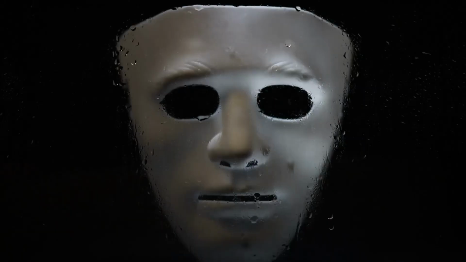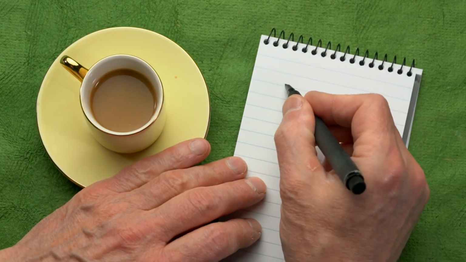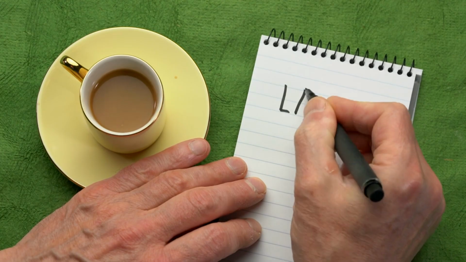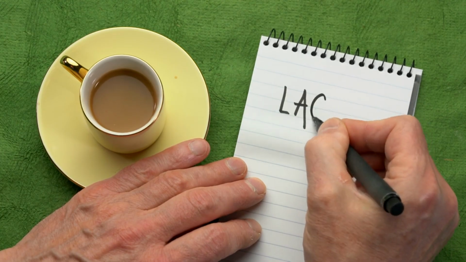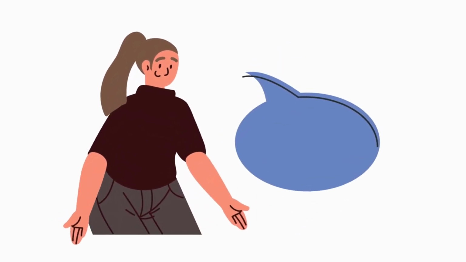That's subtext at work. In The Art of Dramatic Writing, Lajos Egri emphasizes the importance of subtext, saying that what is left unsaid often carries more weight than what is spoken. When done right, subtext allows your audience to decode the emotional undertones of a scene, making them feel smarter and more engaged.